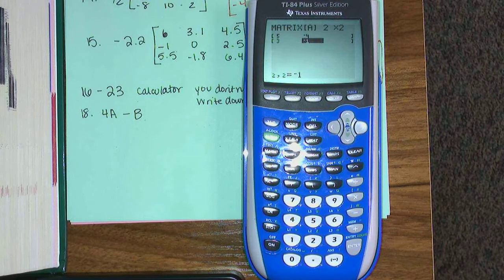There's going to be a matrix B. This one, it's number 18. 16 through 23 is all the same type of problem, though. Do we have them in our calculator? You don't need to delete it completely. You just need to change the dimensions and then type over it. Alright, we have that one.